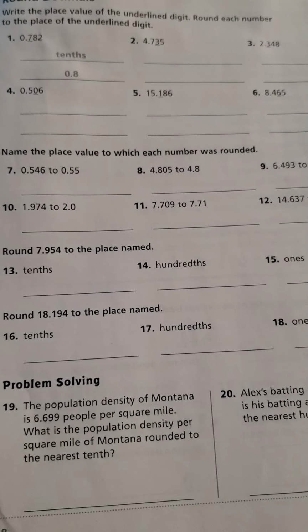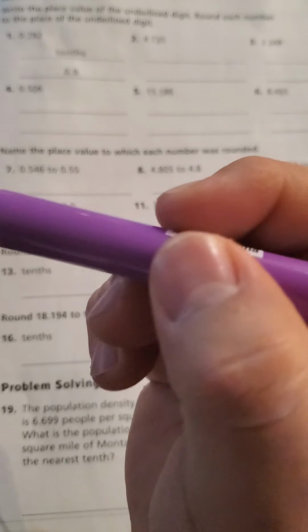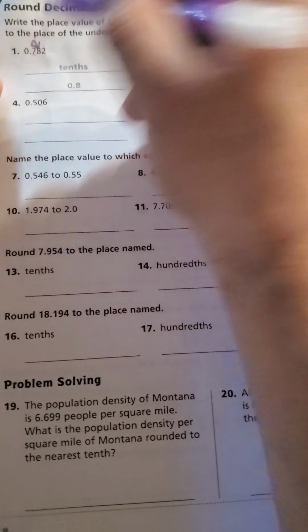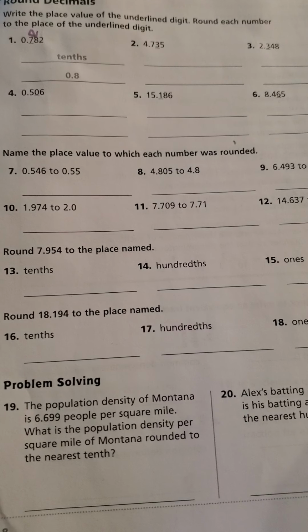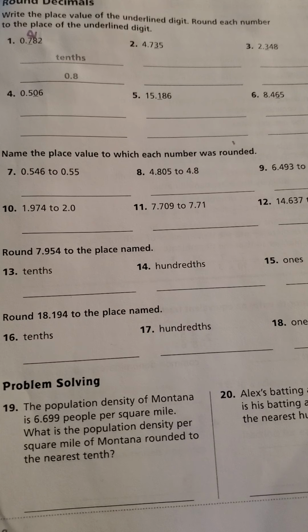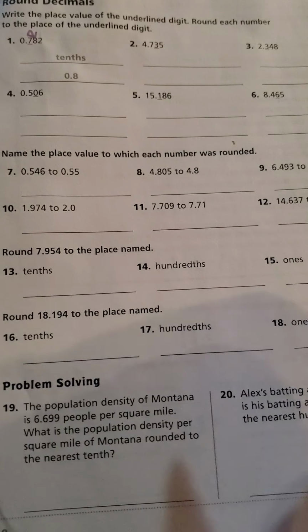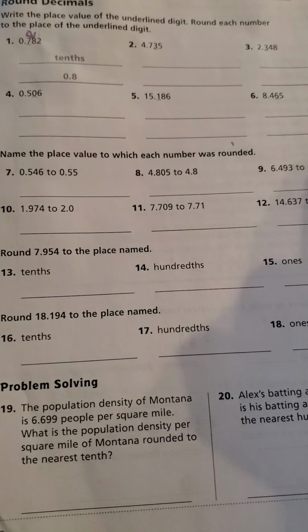Example 1, that 7 is in the tenths place, so you write tenths here. And then you draw an arrow to that 8. 5 or more, raise the score. 4 or less, let it rest. That 8 is obviously over 5, over 4. So the 7 is now going to be raised to an 8, so that's why it's 8 tenths.